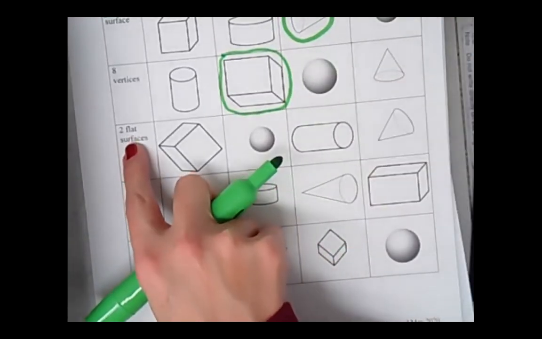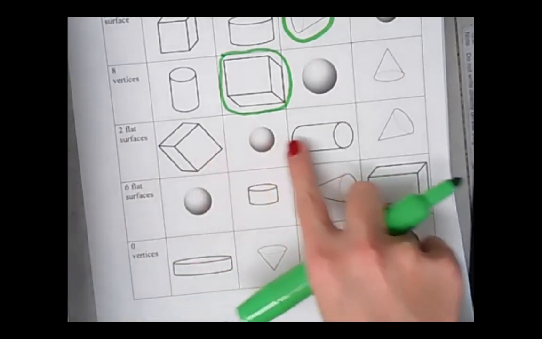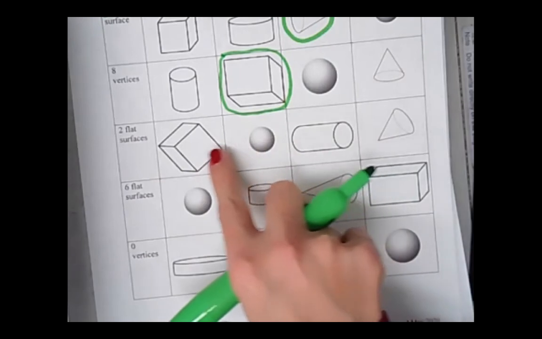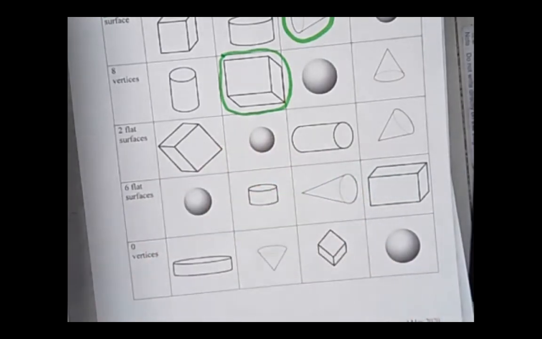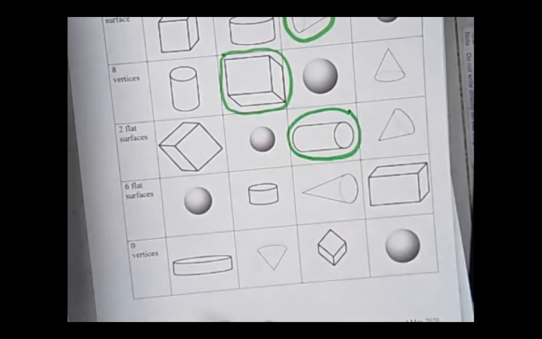2 flat surfaces. So I am looking for a shape that has 2 flat surfaces. Which shape do you see that has 2 flat surfaces? That's right. The cylinder has 2 flat surfaces.